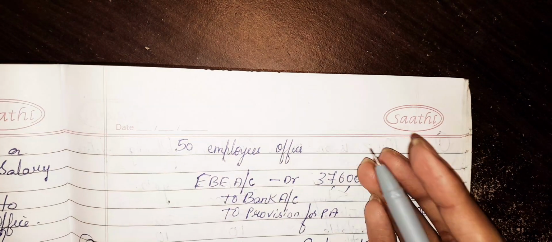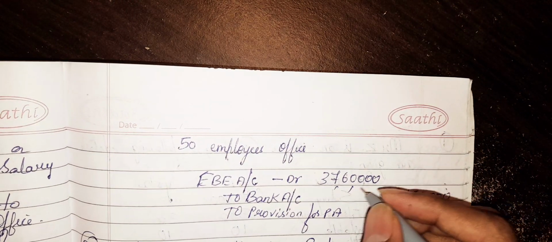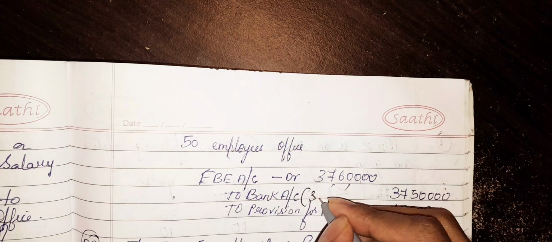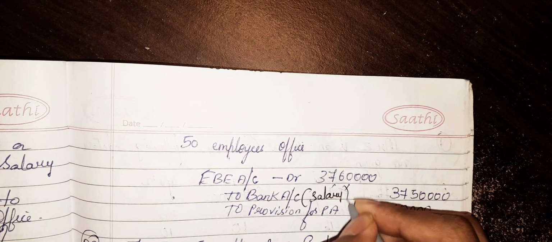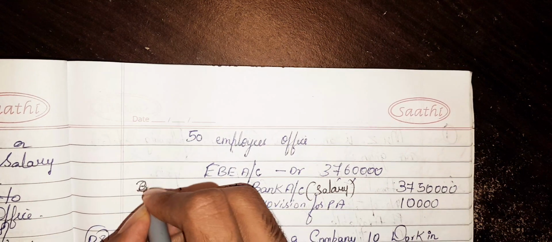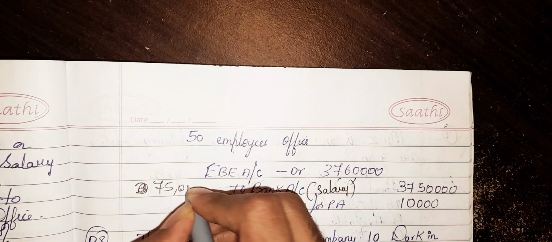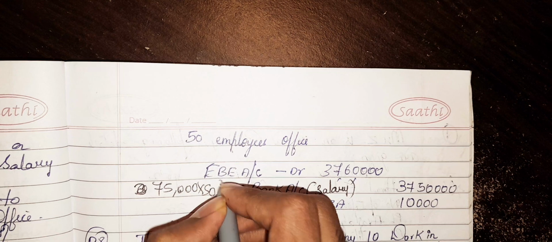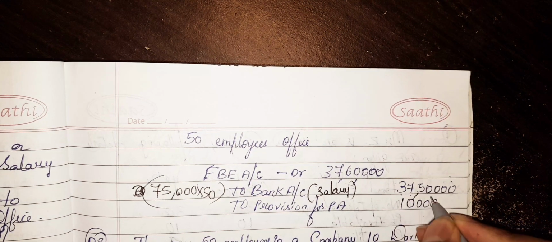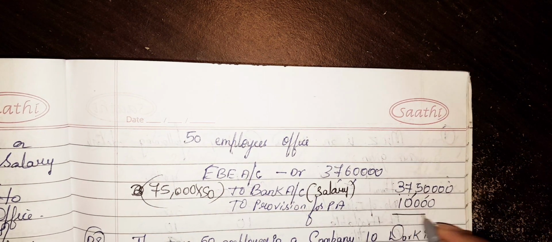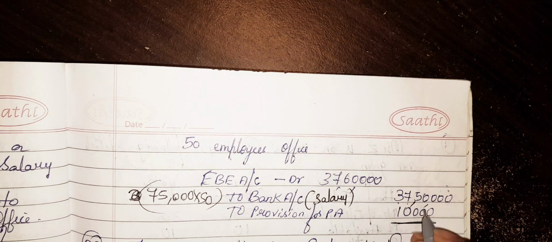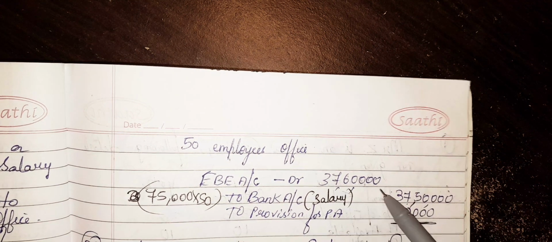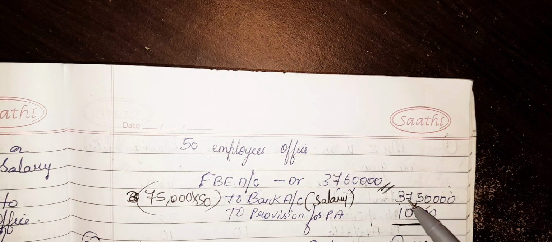For this we have to pass an entry. The entry will be employee benefit expenses account debit to bank account. Again, this is a salary of 50 employees. So 75,000 is a salary for one employee into 50 employees, if you do, you will get 37,50,000 plus provisions we have made 10,000. When you add both, you will get 37,60,000 rupees.